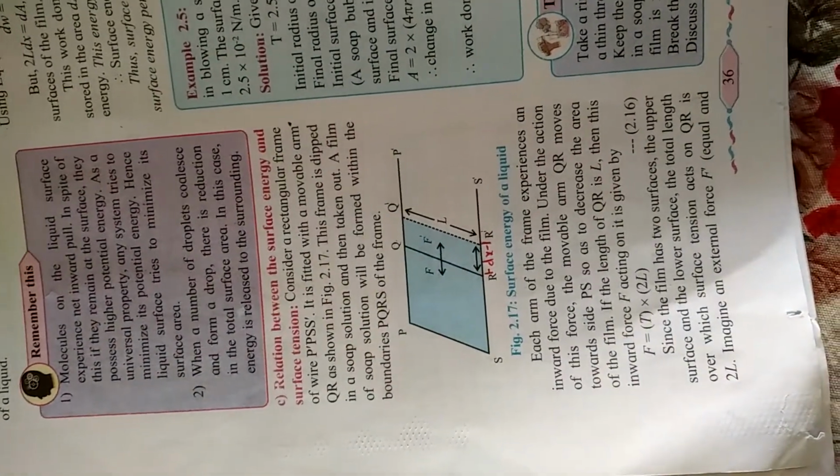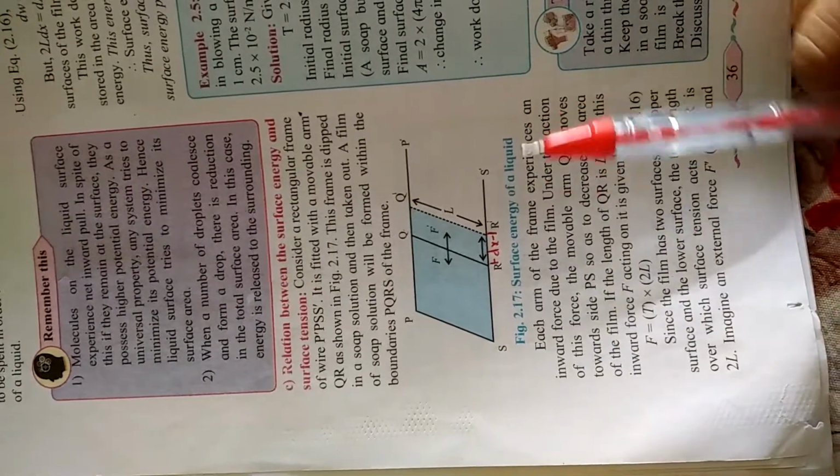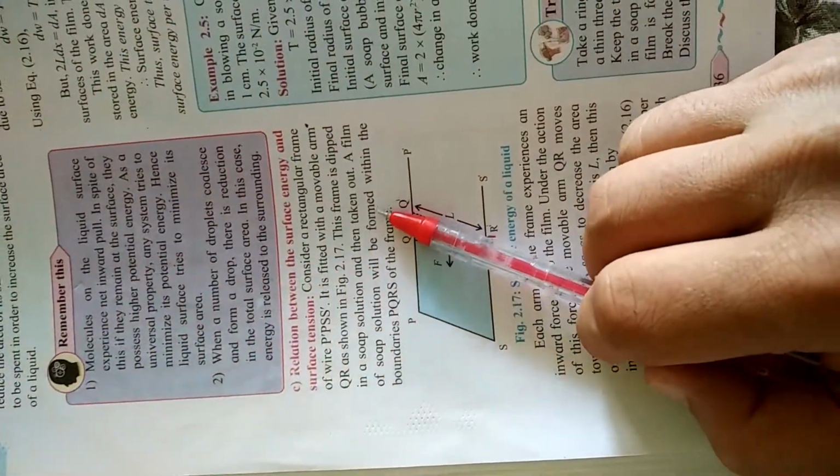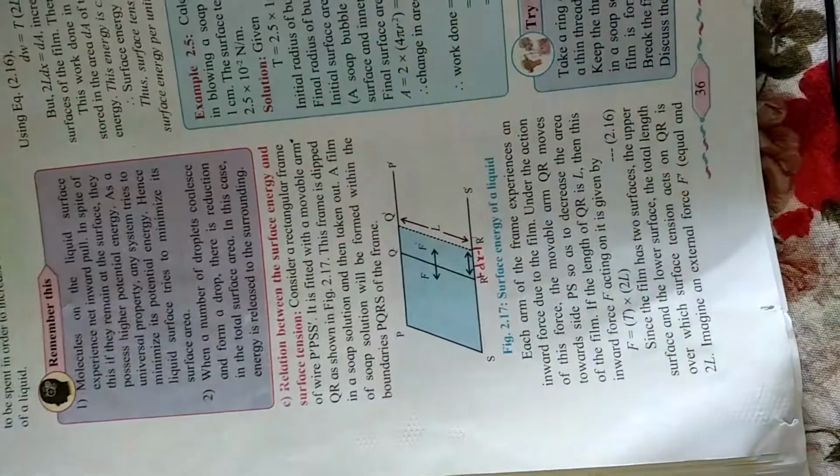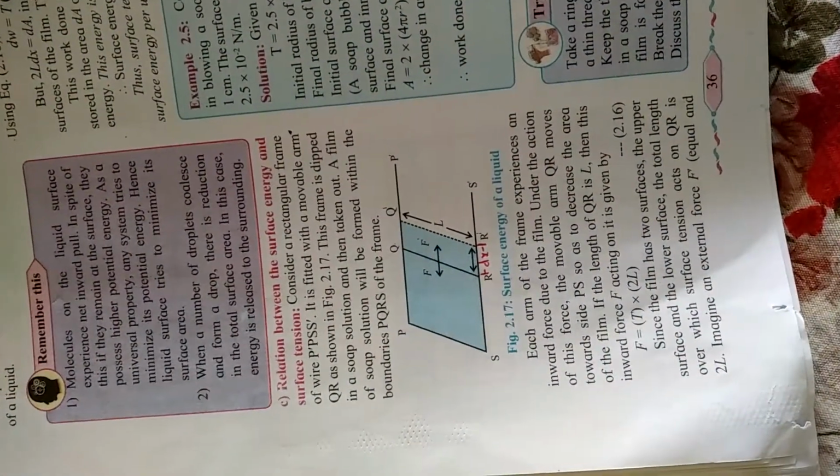Each arm of the frame experiences an inward force due to the film. Under the action of this force, the movable arm QR moves towards the side PS. This arm will move toward the side PS, so the area decreases as it moves toward this. The area will be minimum, and the length of QR is assumed to be L. Now by the definition of surface tension, what is surface tension? Force per unit length, so F upon L.